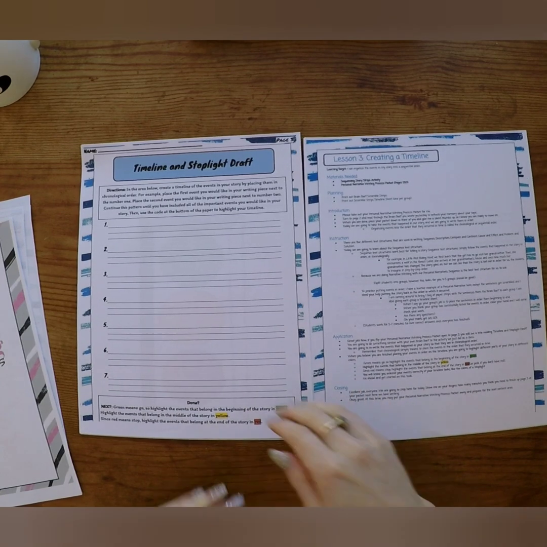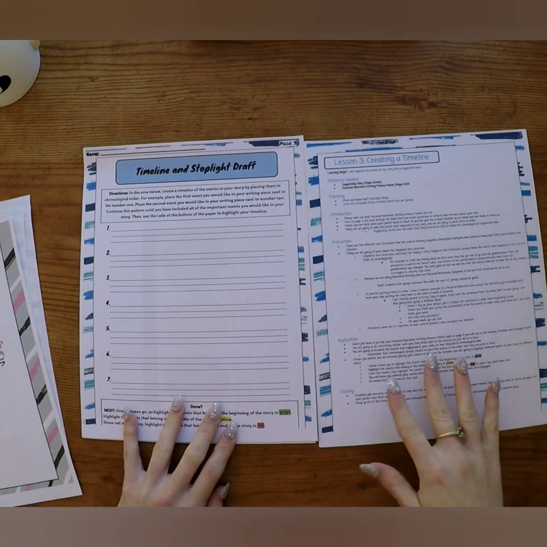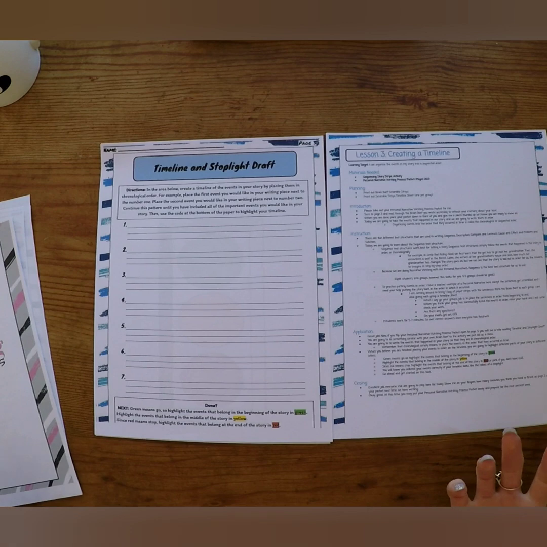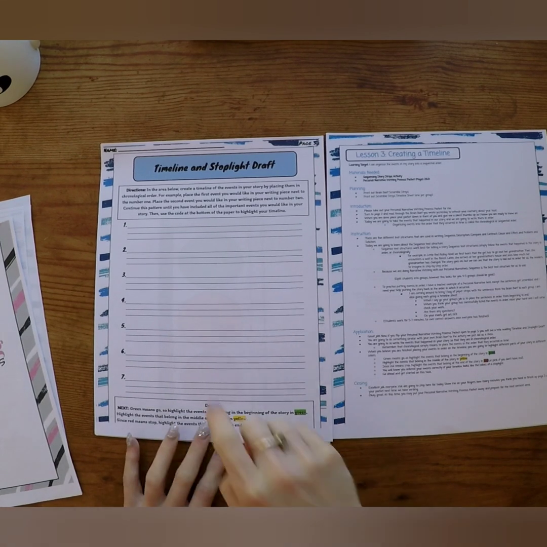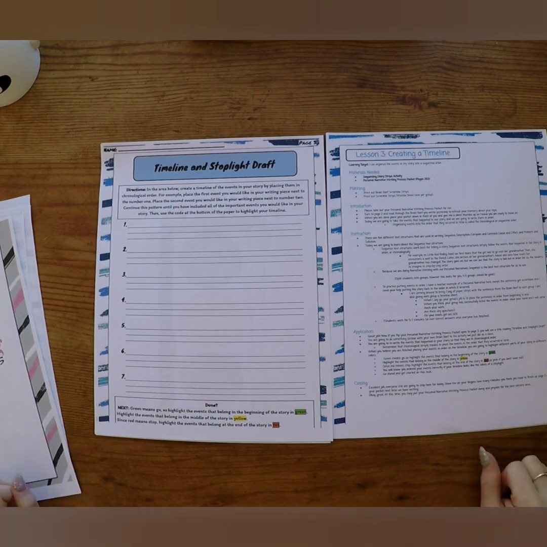So the first day, they're just writing the events that happened in their story, in the personal narrative, in the chronological order where it happened. So they'll have first, second, third, fourth, fifth, sixth, seventh. Again, if you have students that like to write a lot, then you can provide them some extra lined paper if they need more than 7 steps.